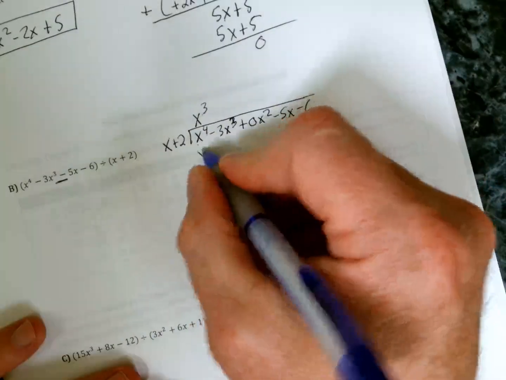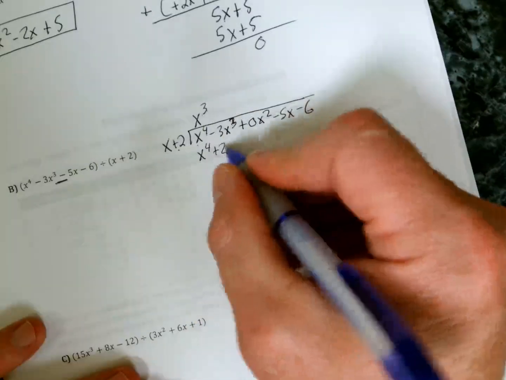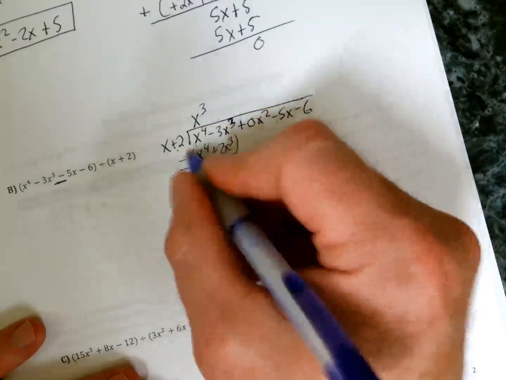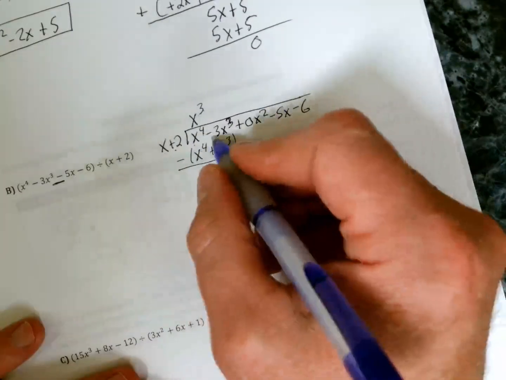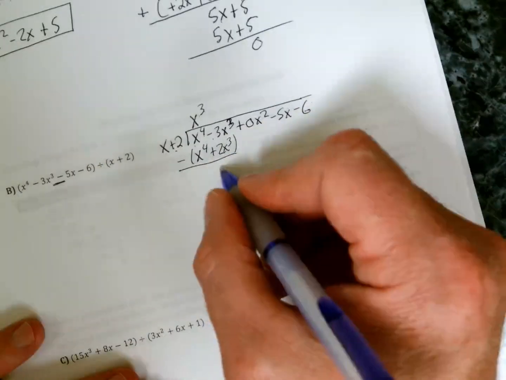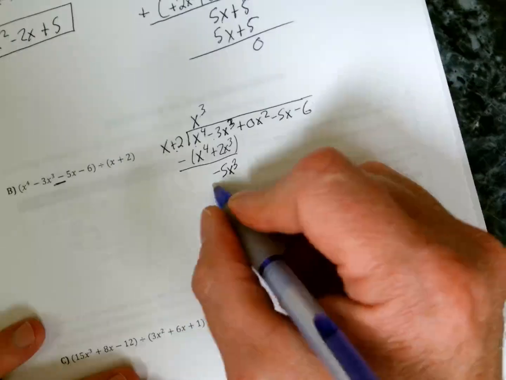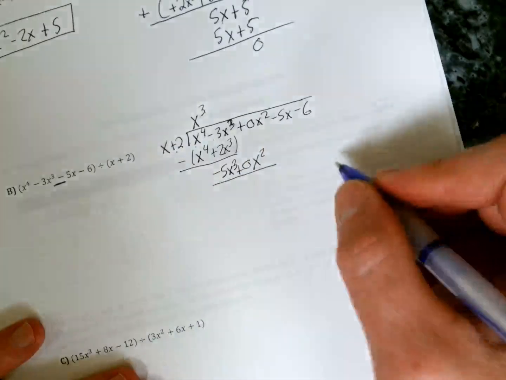X cubed times x is x to the 4th. X cubed times 2 is positive 2x cubed. I'm going to remind myself that I'm subtracting all of this from this, the entire binomial. These guys cancel. And negative 3x cubed minus 2x cubed is negative 5x cubed. I drop down my next term of 0x squared.